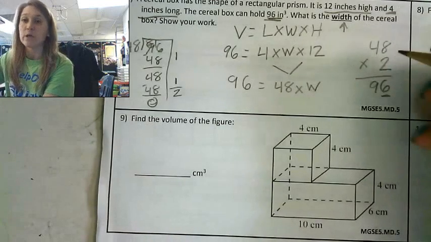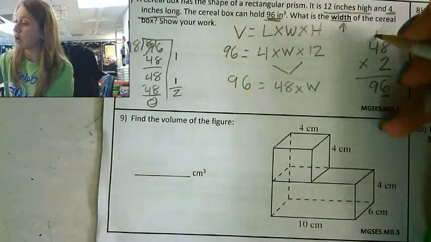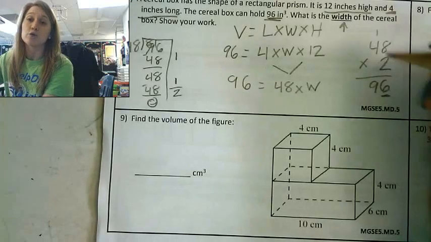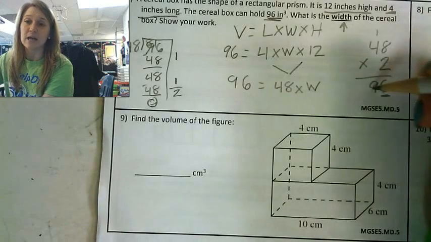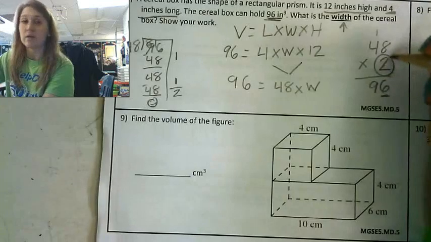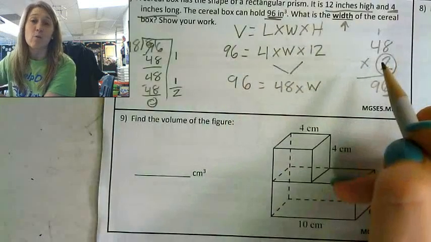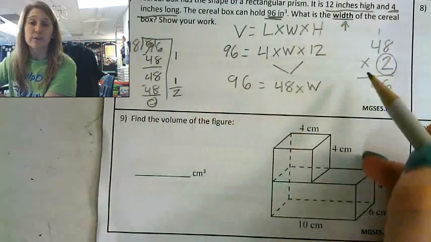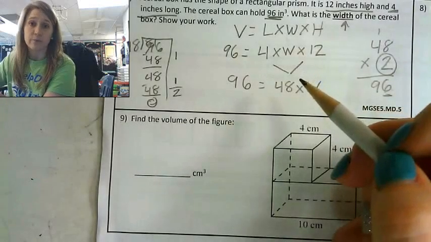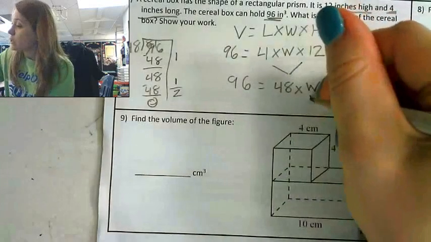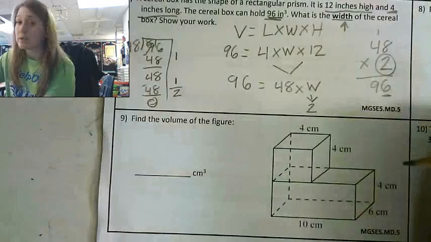So I'm going to put a 2 here. 2 times 8 is 16. Carry my 1. I've already got the 6. 2 times 4 is 8. Plus 1 is 9. Boom. That's the answer I'm looking for. Either method will work, division or multiplication. You do what works for you. But what we do know is that our width is going to be 2.